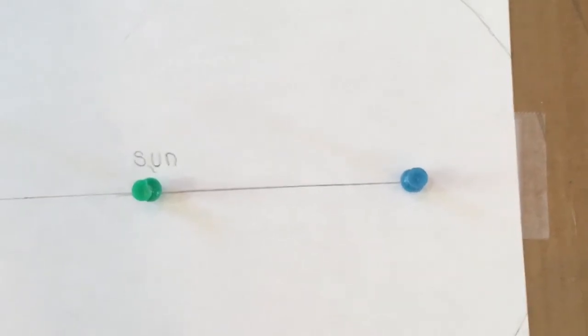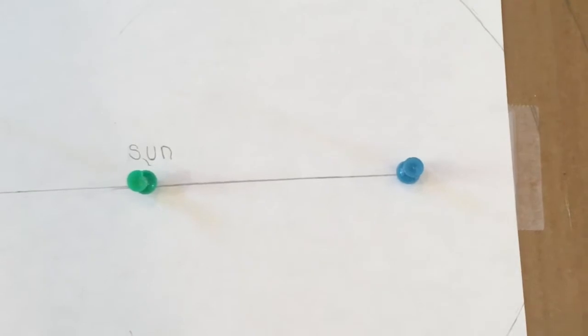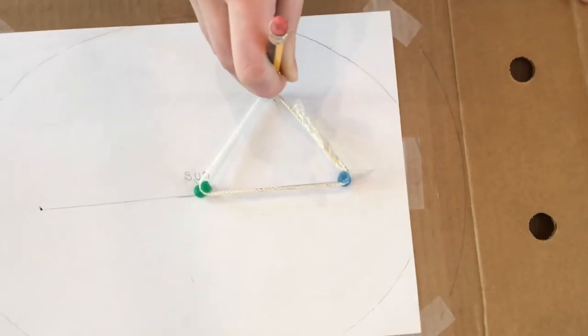Now students should use the piece of paper to draw an additional elliptical shape. They can change the distance between the thumbtacks and change the length of the string.